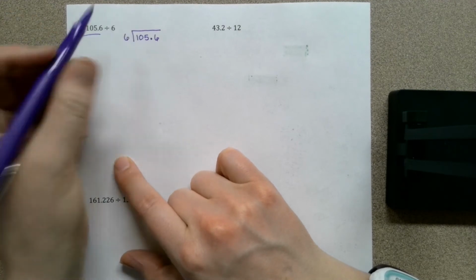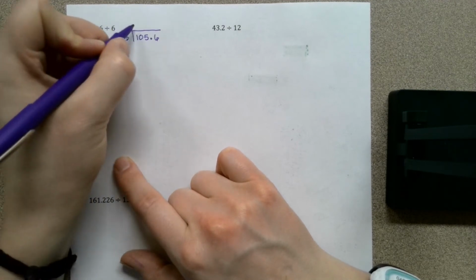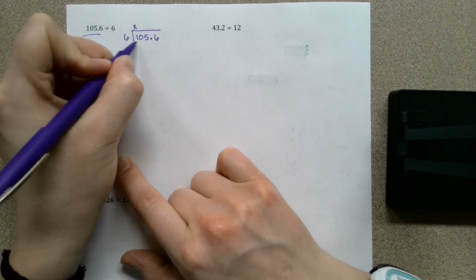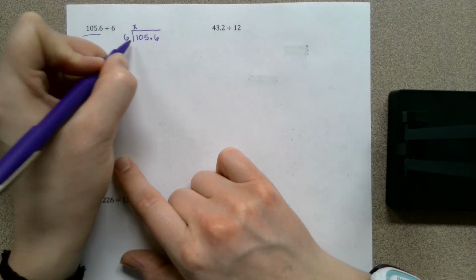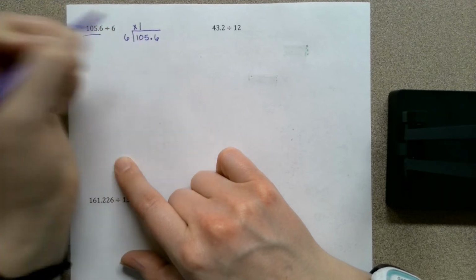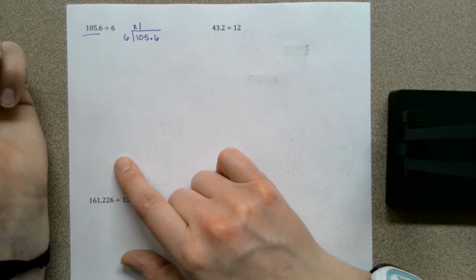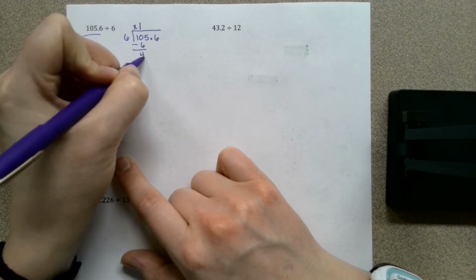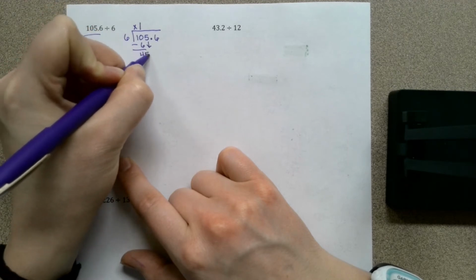And go place by place. 6 does not go into 1. 1 is smaller, so we put an X above it so that we hold our place value. Then we check the full 10, the first 2 digits. 6 goes into 10 1 time, so 1 goes above the 0, the last digit in 10, which gives us 6. So when we subtract, we have 4 left over, and we can bring down that 5.